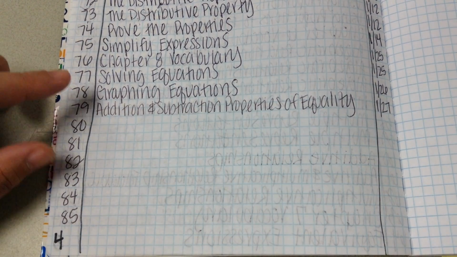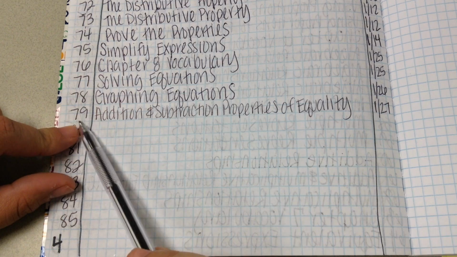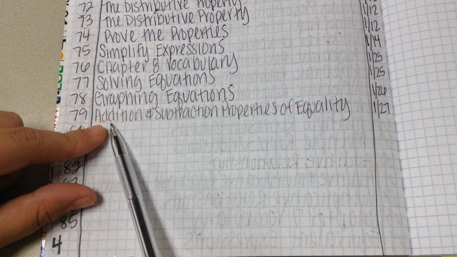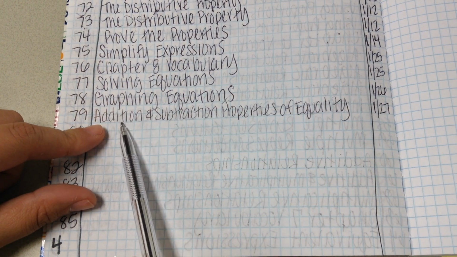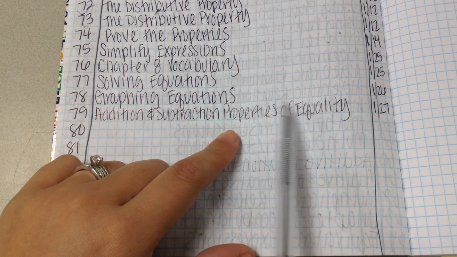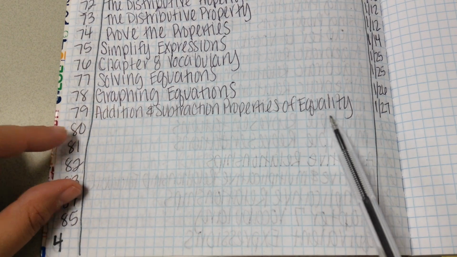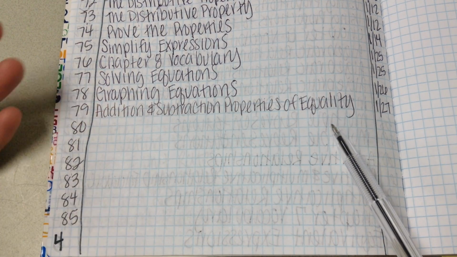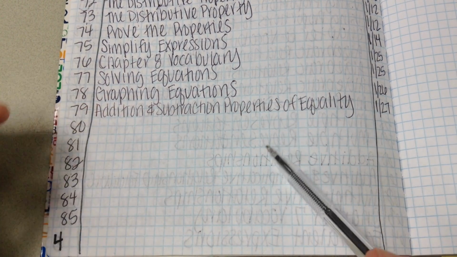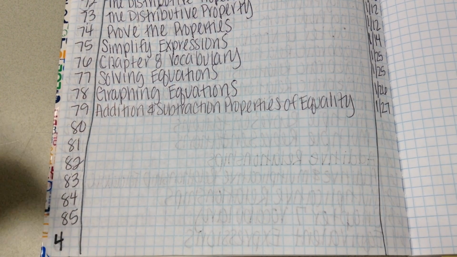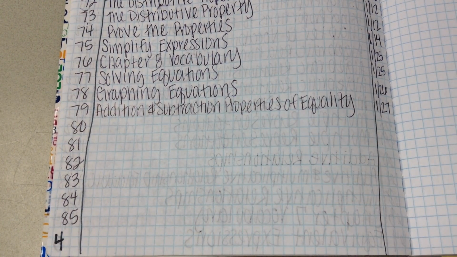Hi guys, so today we're going to be taking notes on page 79, and in your table of contents I want you to write addition and subtraction properties of equality. Now this is going to seem pretty much similar to what we've already been doing, except now we're going to be doing it, instead of using the fact families, in more of an algebraic format, okay?